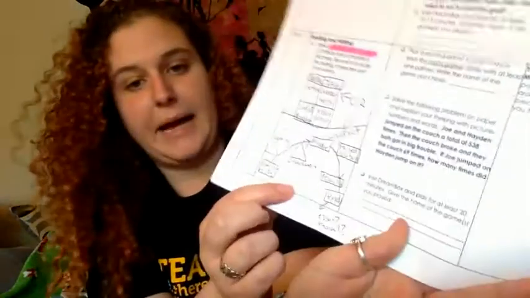You don't have to do that, and it's really up to you which kind of graphic organizer you want to use. I will be posting a picture of how I set this up on the Remind page, and I will be posting this plot map as well on the Remind page.